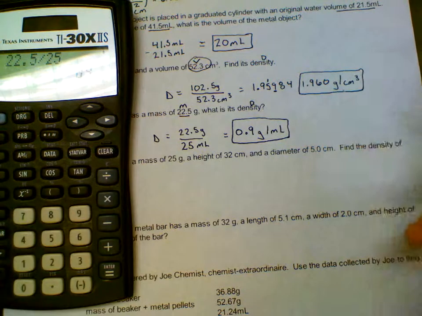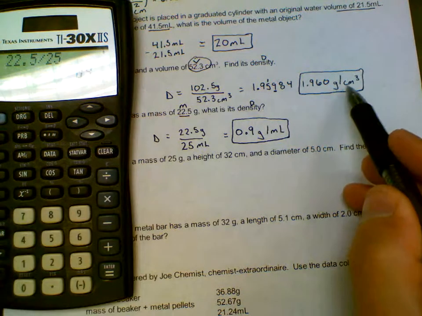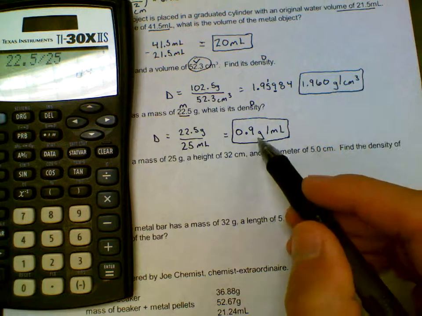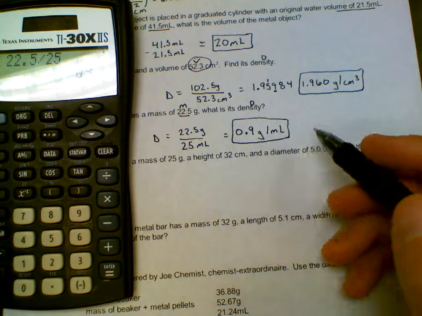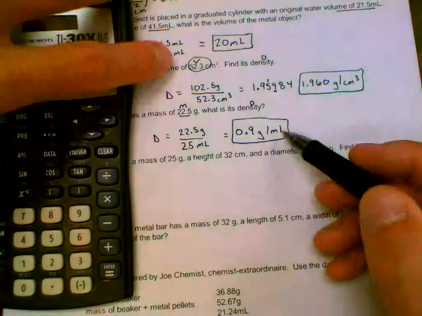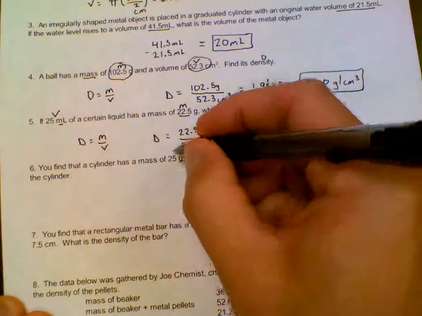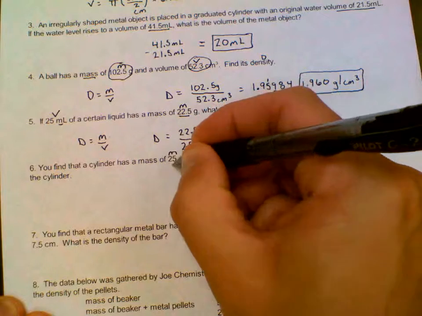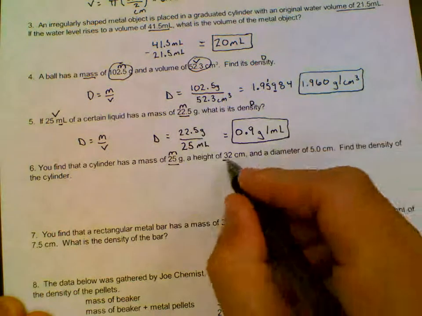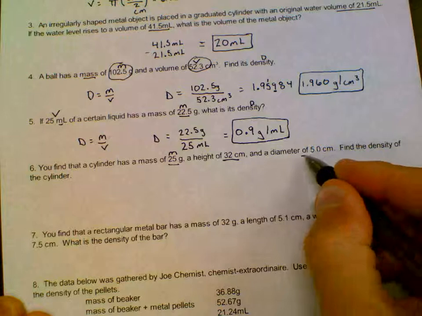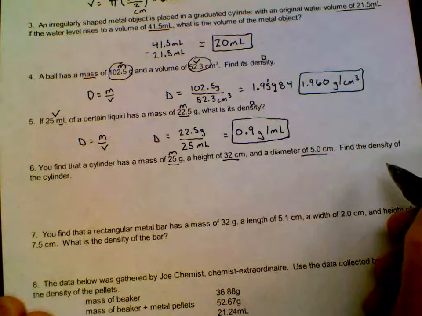Notice that the previous problem had grams per centimeter cubed. This problem has grams per milliliter. Both of those are fine because it's a mass unit divided by a volume unit. Number 6, we find the cylinder that has a mass of M, a height of 32, diameter of 5. Find the density of the cylinder.